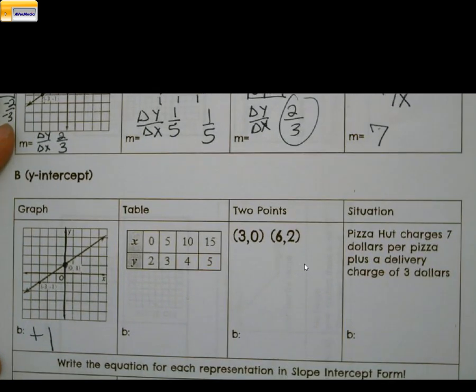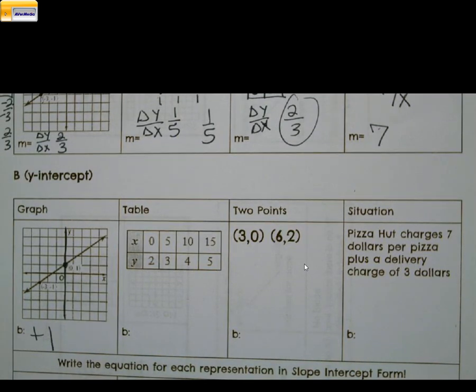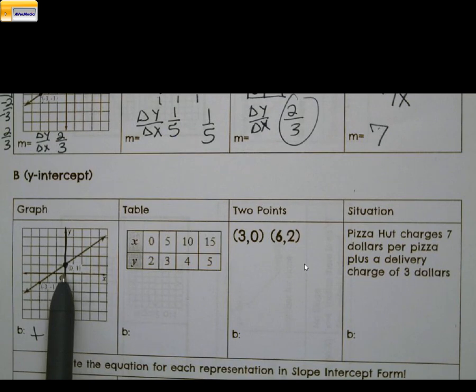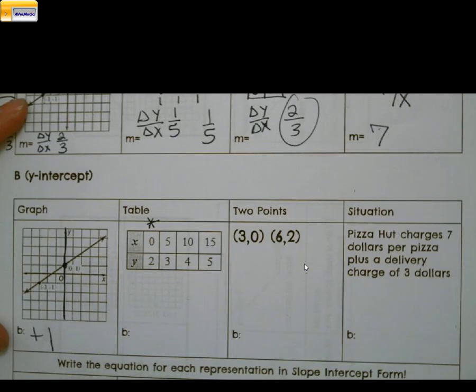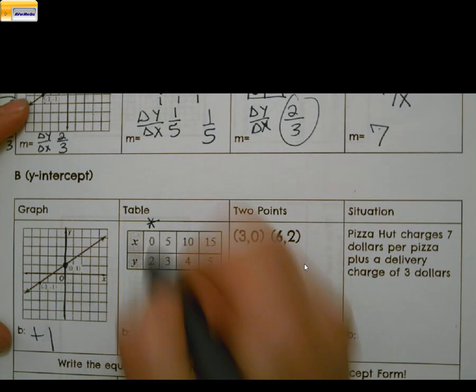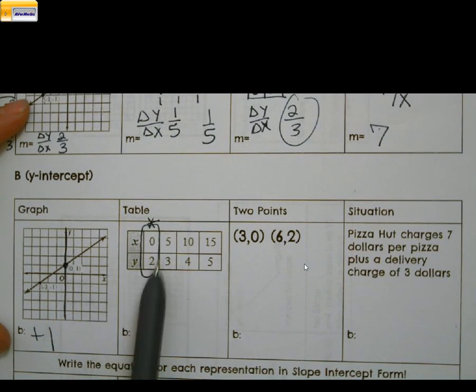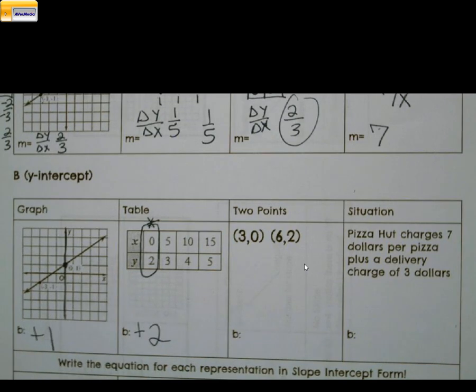With my table, I'm going to be looking for when I have an x value of 0. In other words, I went over nothing, I just went up or down, what is my y value? As soon as I know when my x is 0, like I have here in my table, that y is my y-intercept. Because when I start graphing, I will go over nothing, but then up 2. That tells me where my line is actually starting. And this is a positive 2, so my y-intercept is plus 2.